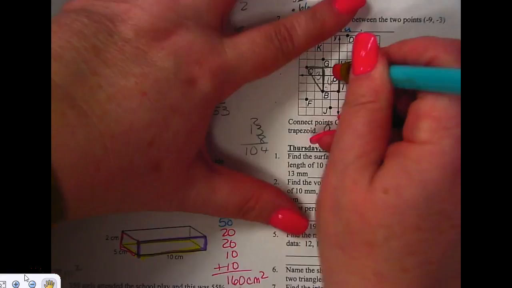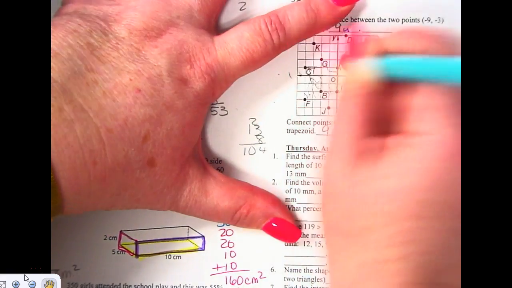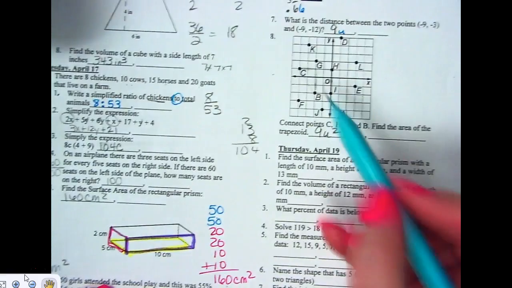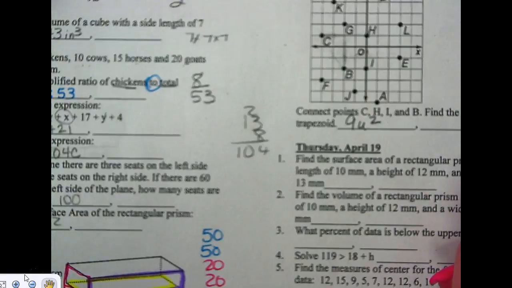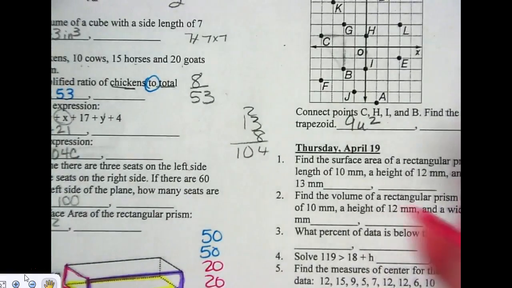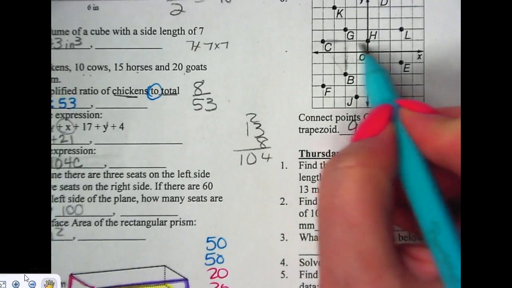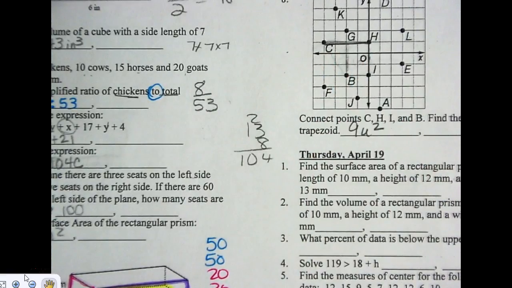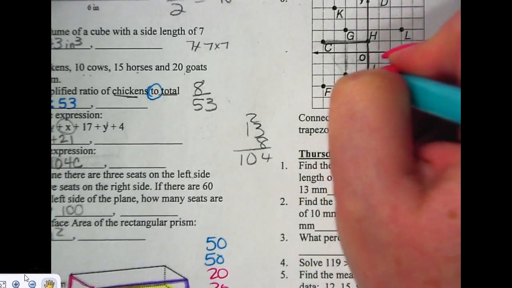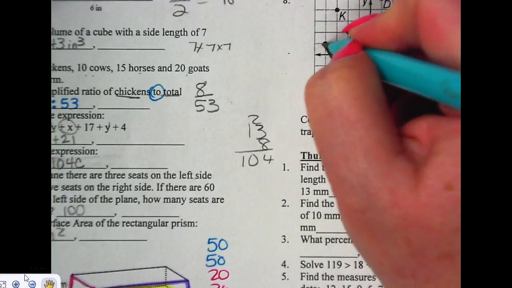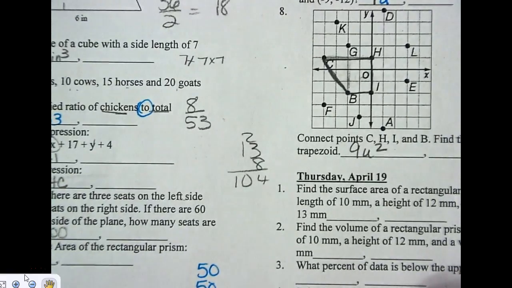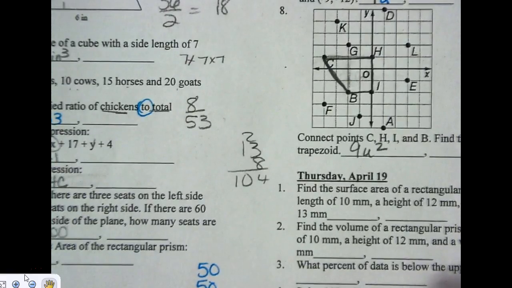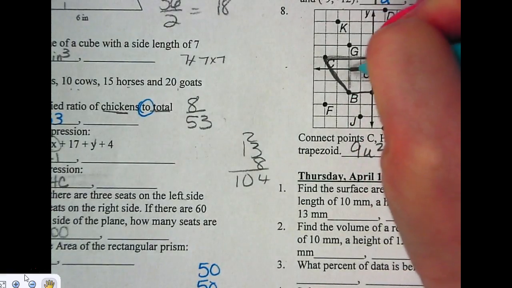Let me erase so we can start over here. Connect the points C, H, I, and B, and then find the area of that trapezoid. So, C to H is here. H to I is here. I to B is here. And then close it right here. All right. So I could have done that like a trapezoid, or I could treat it like a composite figure.